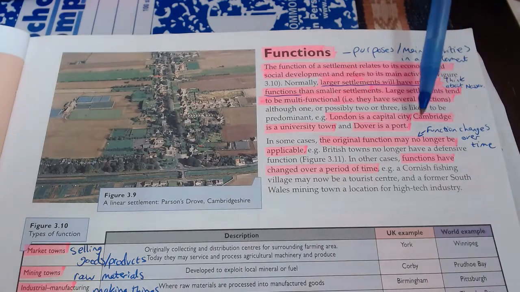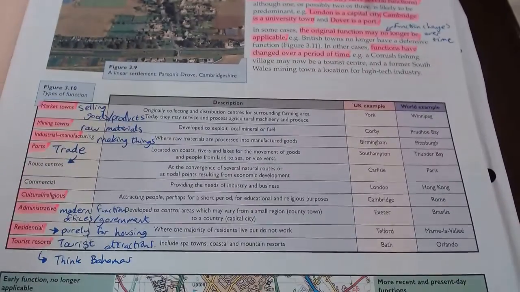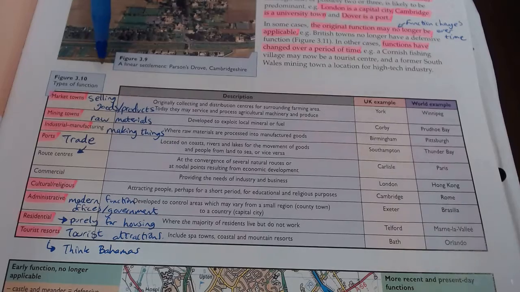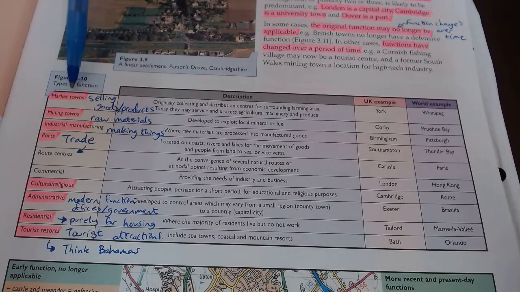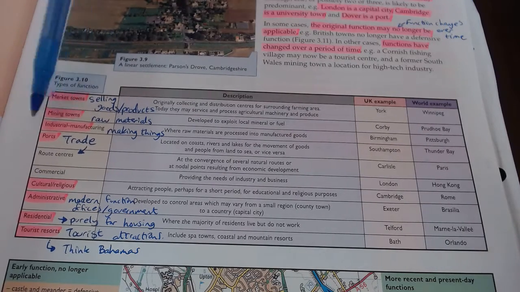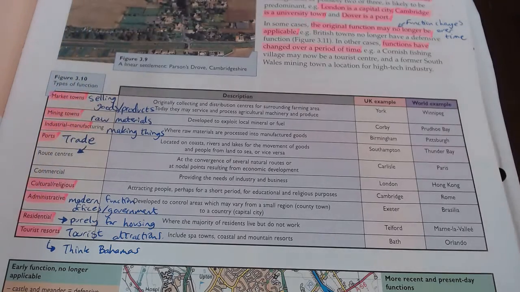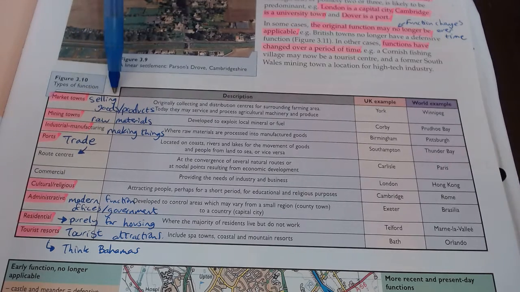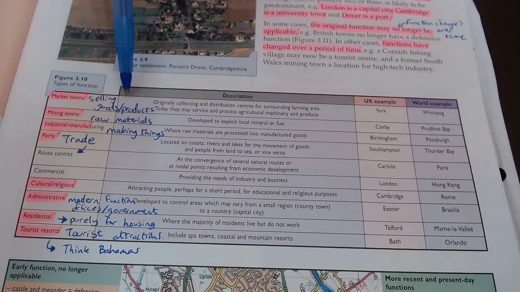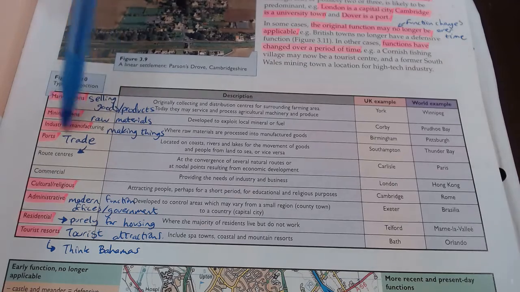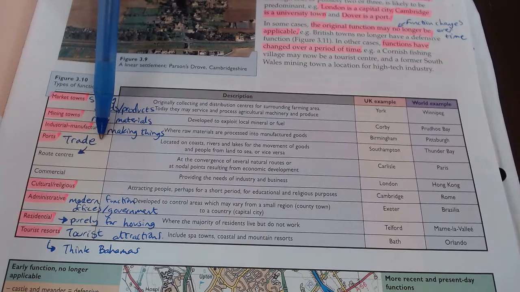All right. And then what we have just further down here, we've made a list of 5 bullet points already, but these are some types or examples of functions. Now I've highlighted market towns, mining towns, industrial, ports, cultural, administrative, residential, and tourist. All right, so fairly simple. The main function of a market town is selling goods. Mining town or fishing town is to collect raw materials. A port, the main function is trade.